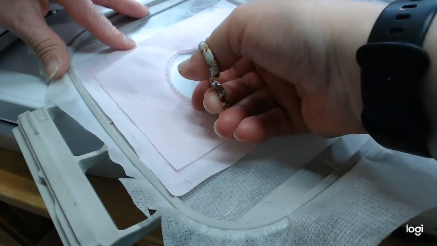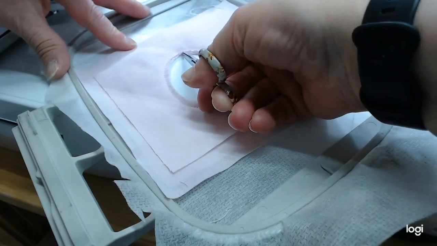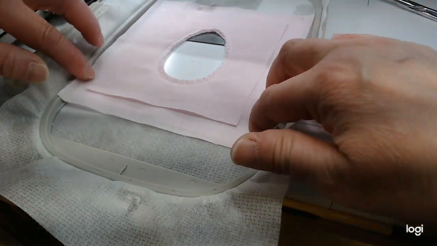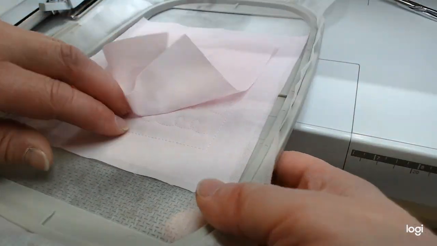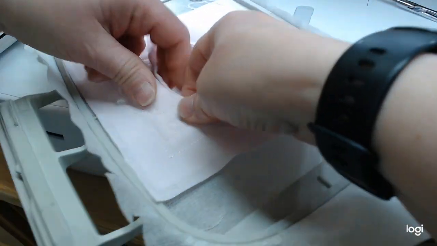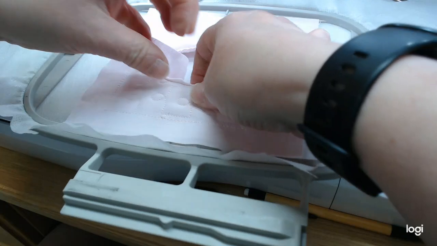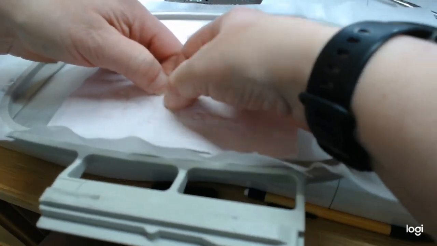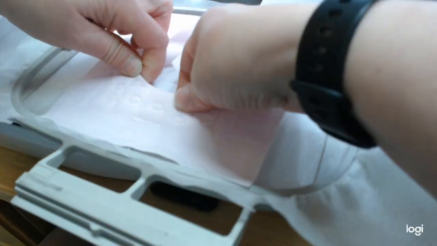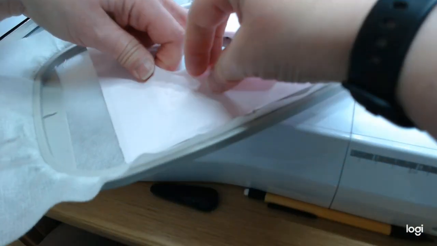Probably can't see too much. I got this camera under my arm, so it's hard for me to keep my hand out of the way. Okay, so we got that. And then we're going to slide the fabric through the hole, just like we did before. I'm going to slide this through and finger press it, and then we'll do our pressing just like we've done before. Like this. Slide it through there.